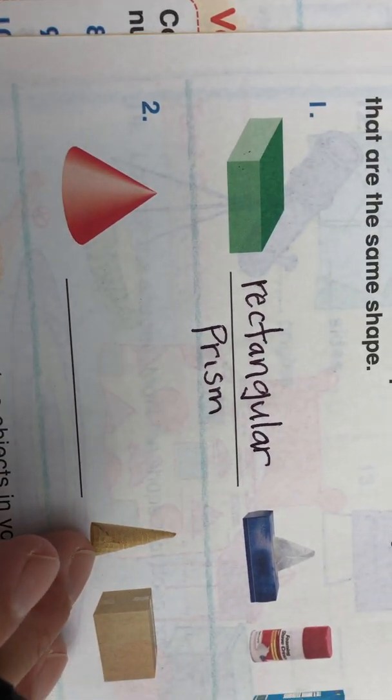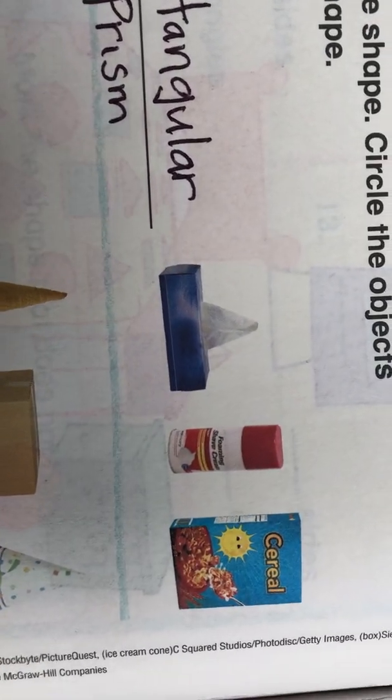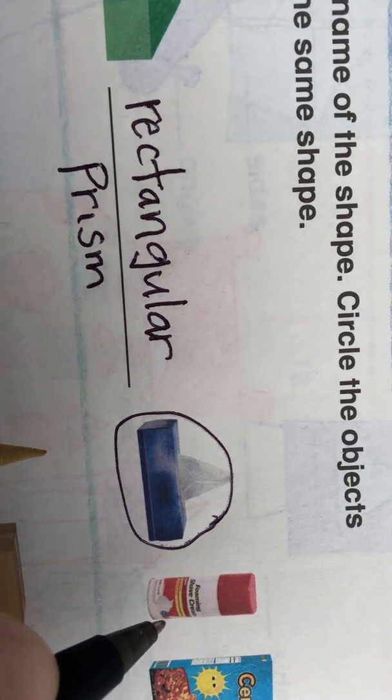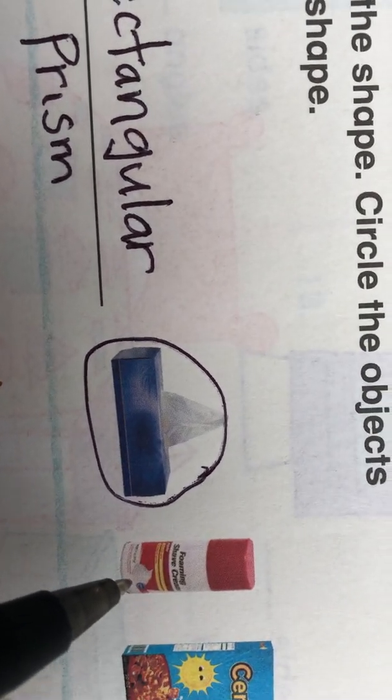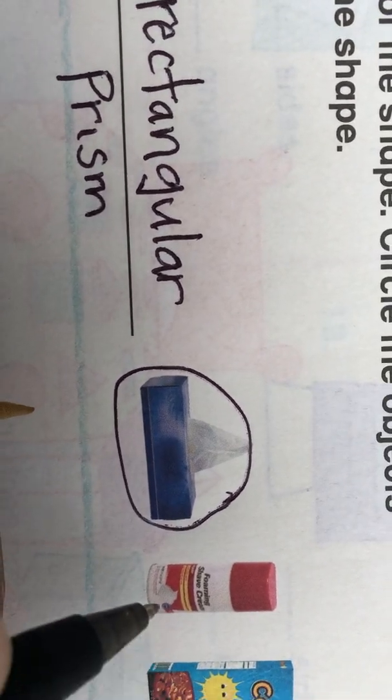Now, which objects sort of look like the rectangular prism? Well, this was like a tissue box, and I think it kind of looks like that, so I'm going to circle that one. That is like a spray can or something, and that's more of a cylinder, so I'm not going to circle that one. Now, the cereal box, that kind of looks like a rectangular prism, so I'm going to circle that one too.